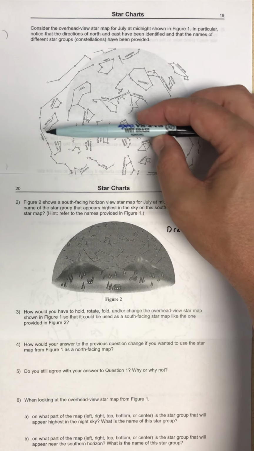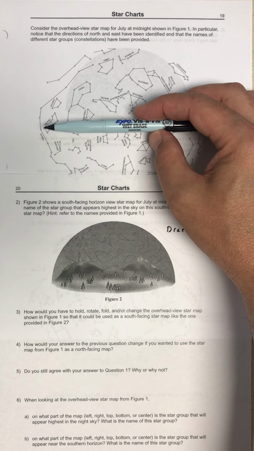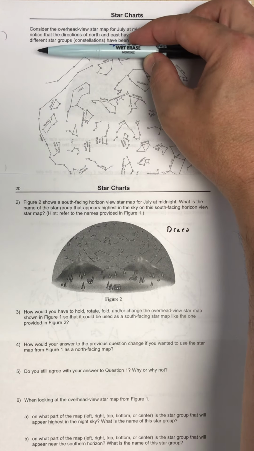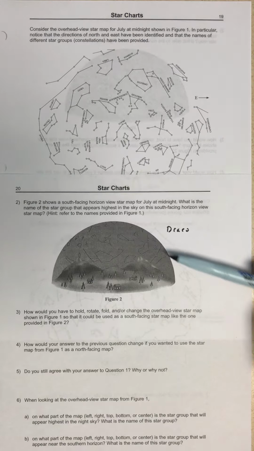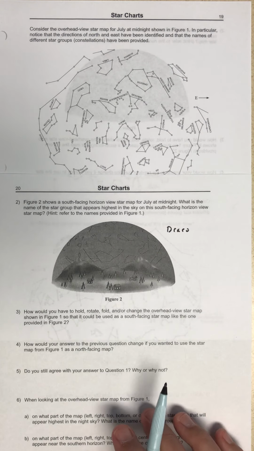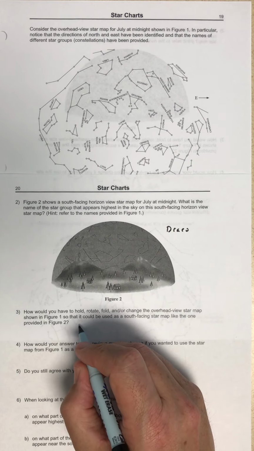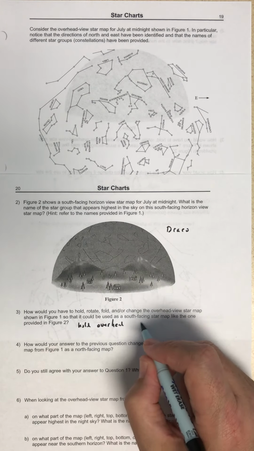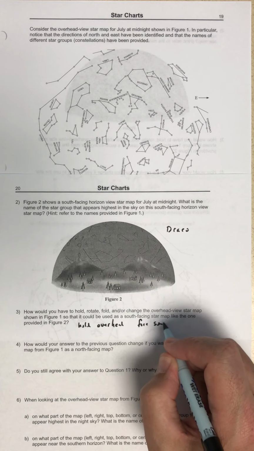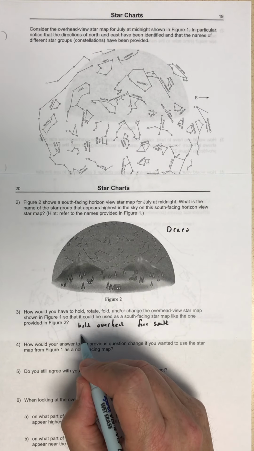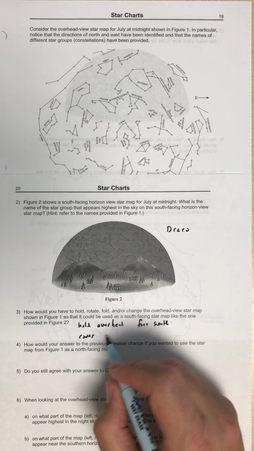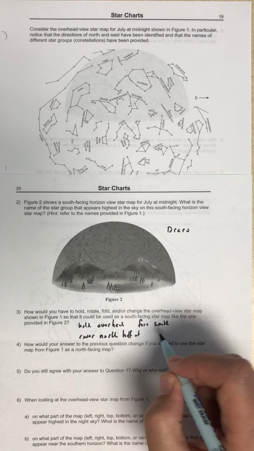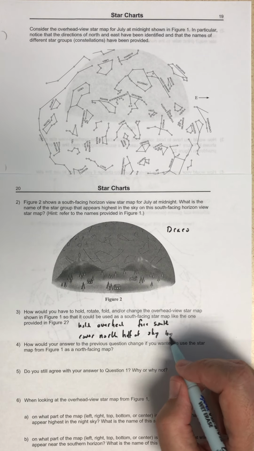We would have to fold it over so that we only have the south-facing view of the sky, and then that half of our star map is what fits in that view of the celestial sphere. So we need to hold overhead, face south, and cover the north half of the sky by folding.